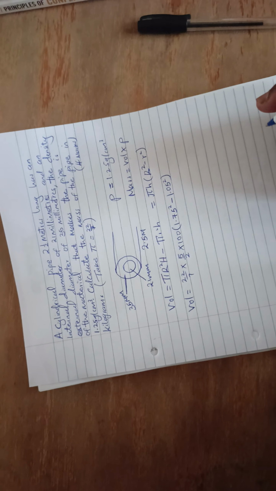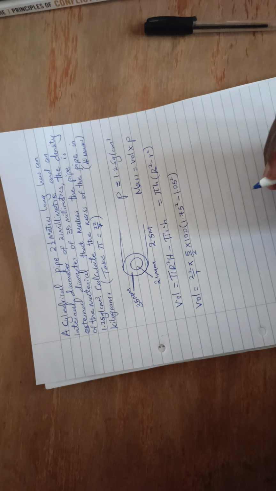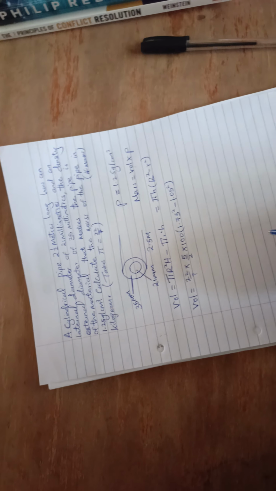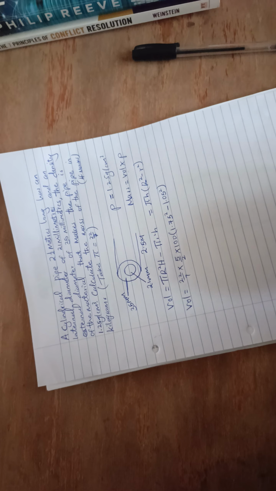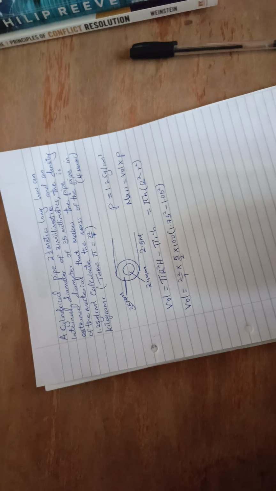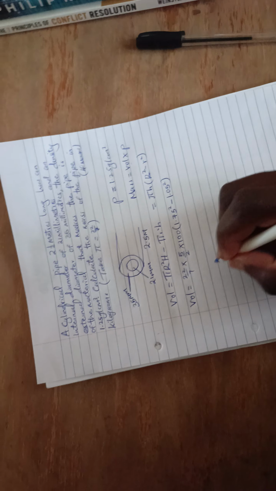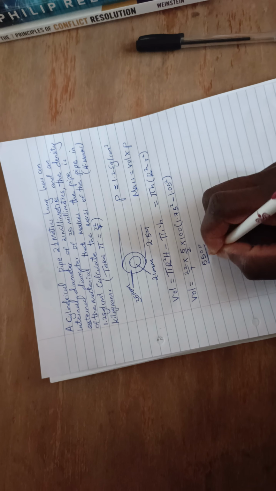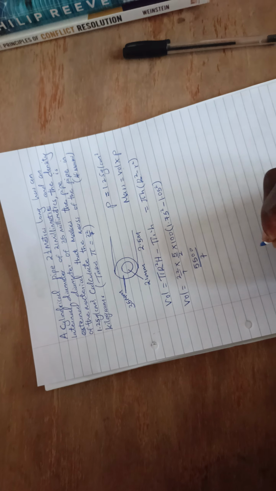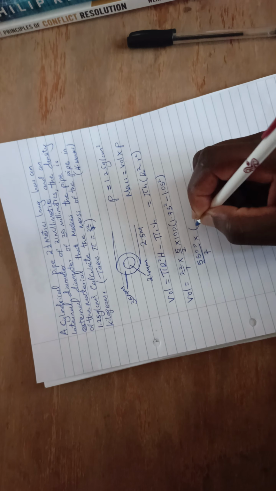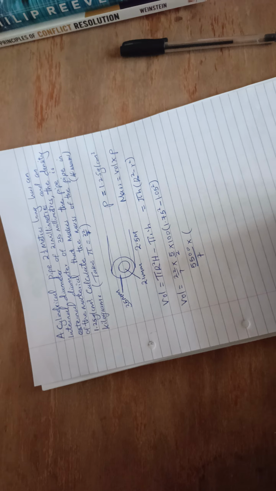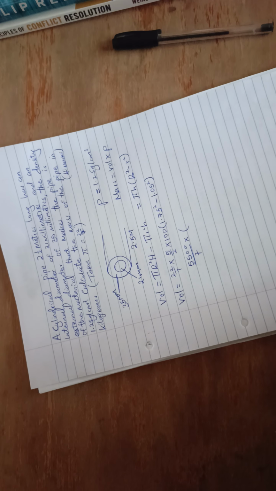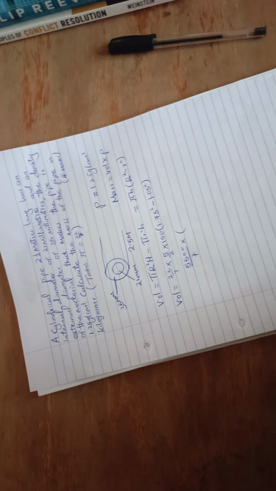Let us see where we have reached. Using the calculator, 22/7 multiplied by 5/2 multiplied by 100 gives 5500 over 7, then multiplied by the bracket 1.75 squared minus 1.05 squared.